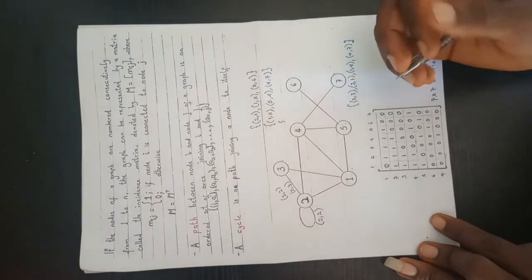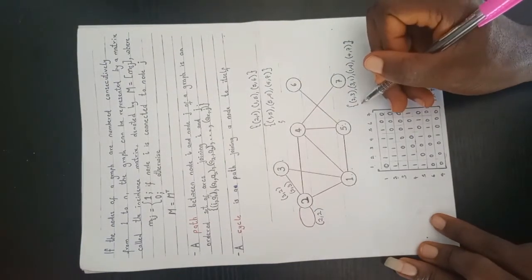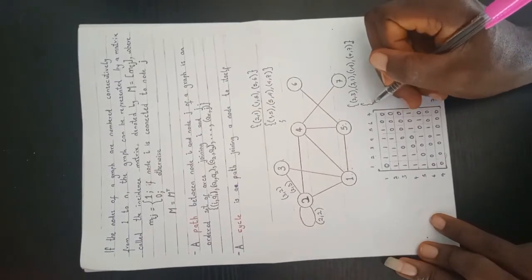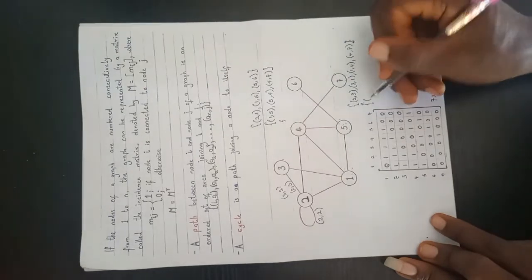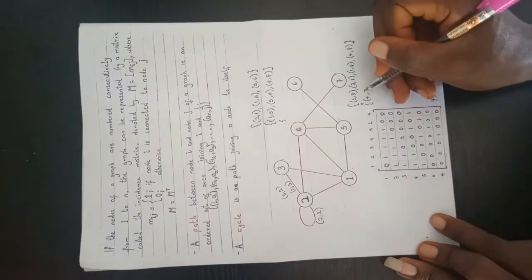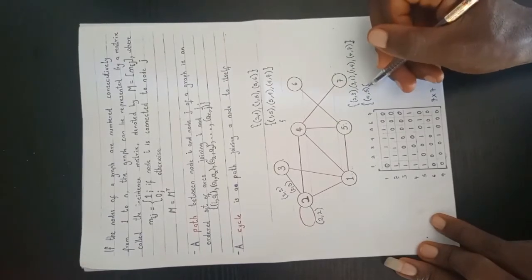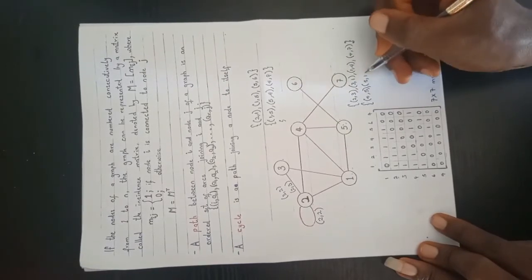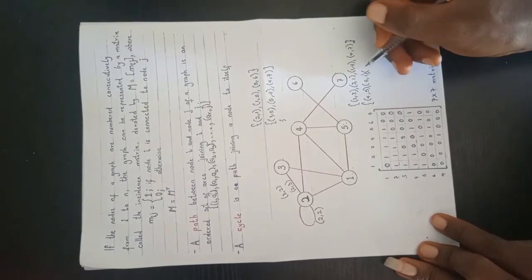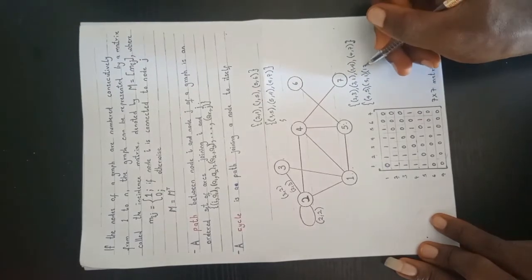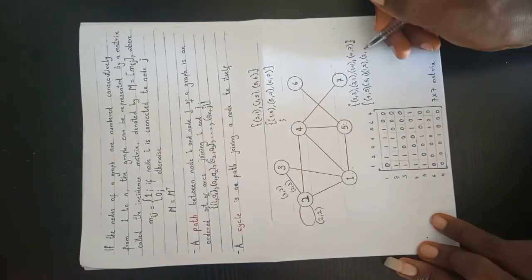So let's demonstrate. Let's write this out the same way that we'll write our path, because a cycle is a path. And so right here we have a cycle from 4, and so we have 4 comma 5, 5 comma 1, 1 comma 2, and then 2 comma 4.